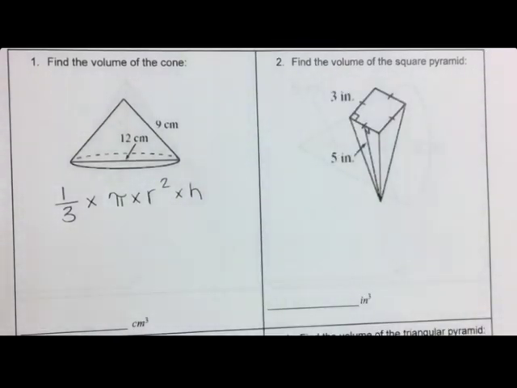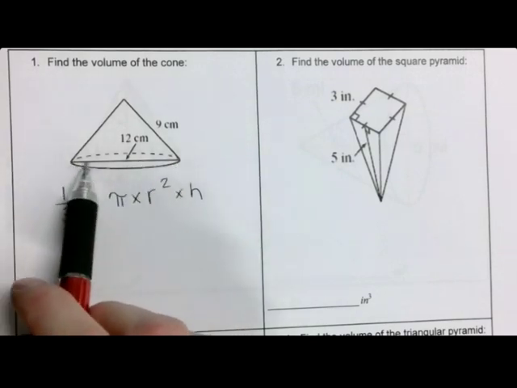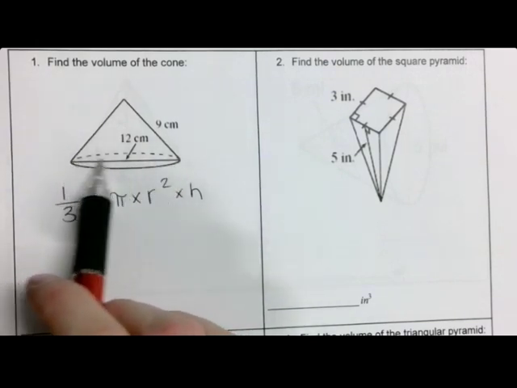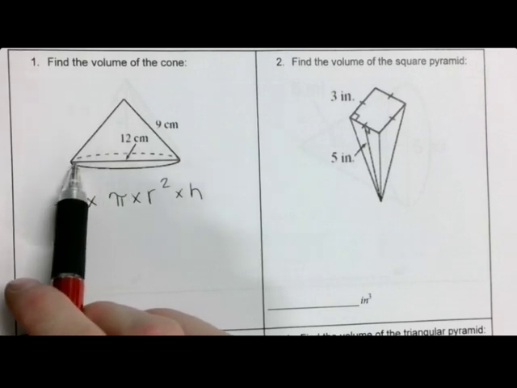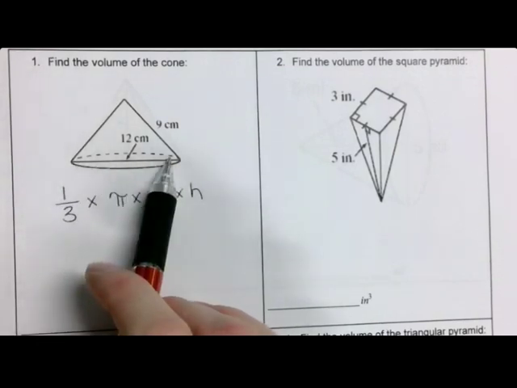Here is the thing with circles if you don't remember from 7th grade or 6th grade. All the way across, and we talked about this the other day with a few of you when we were working on our crossword puzzles, all the way across is called the diameter.